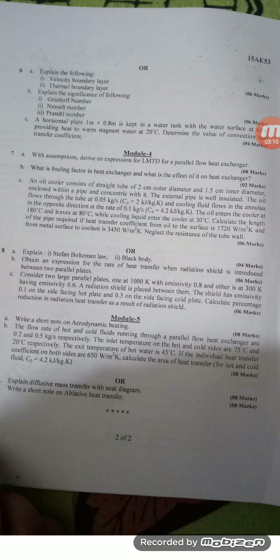And here in the sixth question of the third module, second unit, we need to explain the velocity boundary layer and the thermal boundary layer, where we need to explain briefly the velocity boundary layer and thermal boundary layer. And in the second question, we need to explain the significance of the following three numbers, that is Grashof number, Nusselt number and Prandtl number.